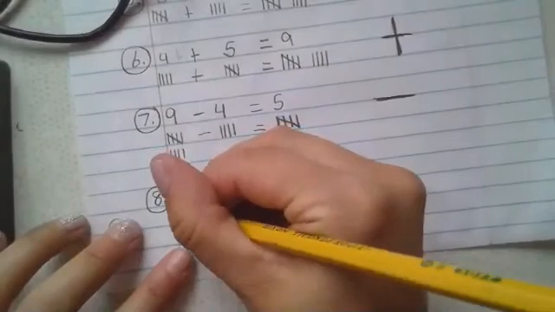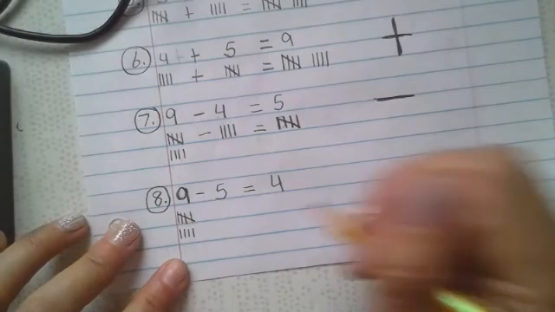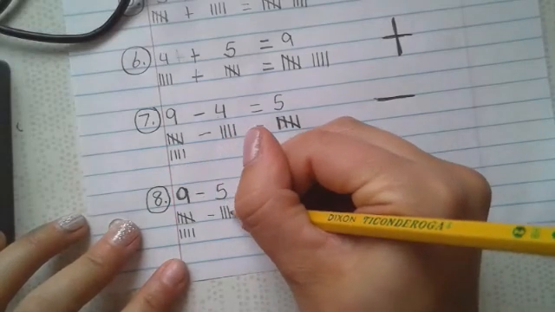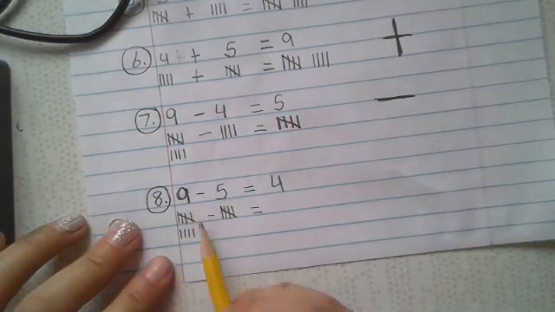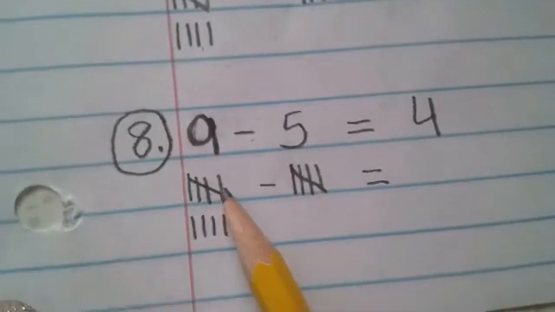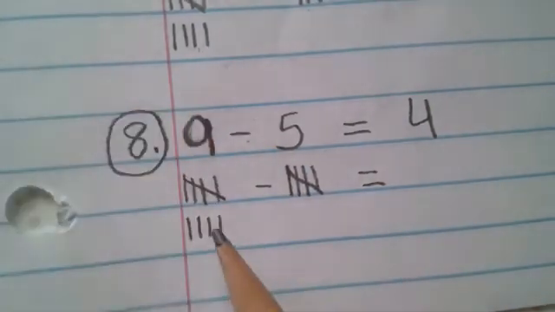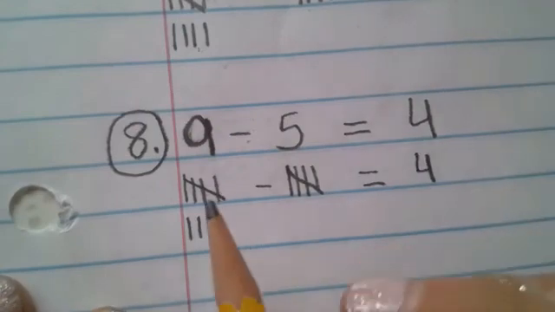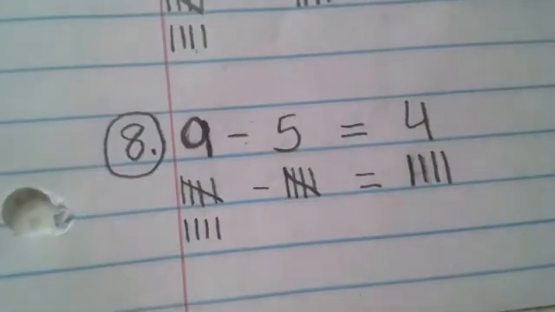So let's put our tally marks. 1, 2, 3, 4, 5, 6, 7, 8, 9. Minus 5. 1, 2, 3, 4, 5. So if we look at this, it's saying 9 minus 5. So this 9 picture of tallies, we are taking away 5 of them. That is a 5. We know that when there's a slant in it, that is a 5. So we could say, oh, how many is left? 4. 9 minus 5 equals 4, which I wrote again. We need to do tallies. 1, 2, 3, 4. 4 tallies.